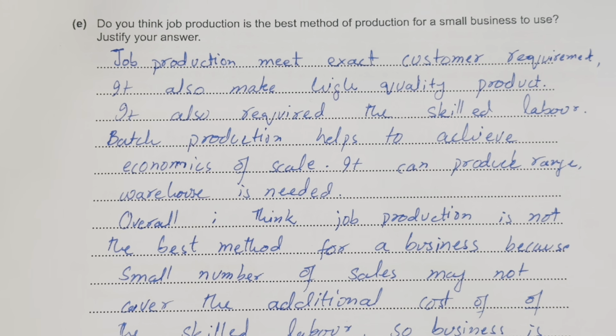These products are more customized, and we can also say that no economies of scale are achieved. Highly skilled labor is needed, so we have to pay more, and training costs are often required for these types of jobs. It requires a lot of employees and is labor intensive. You can write as many points as you want.